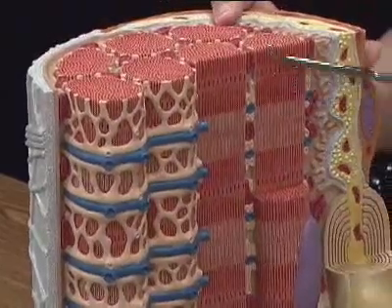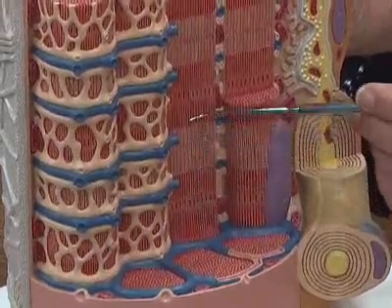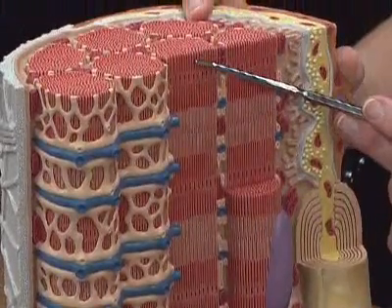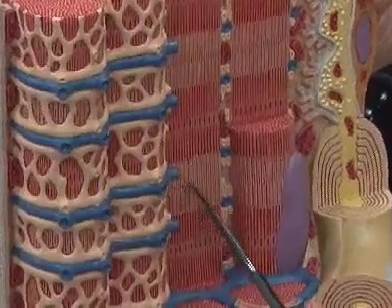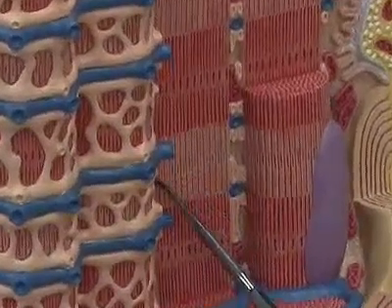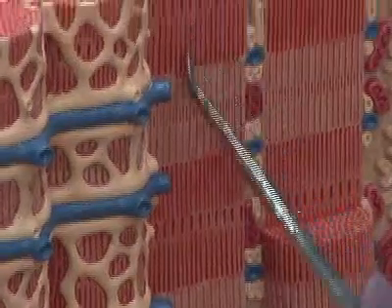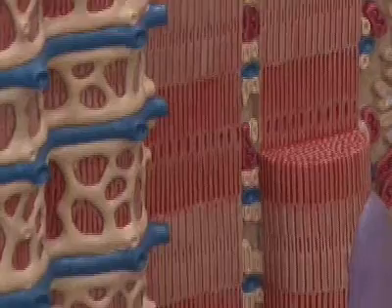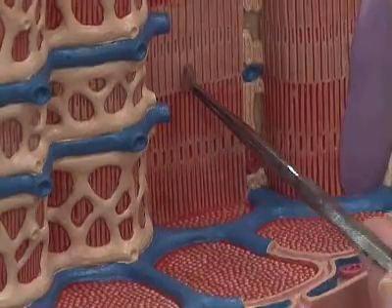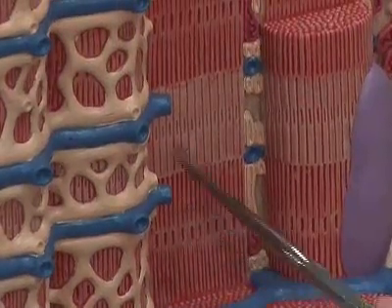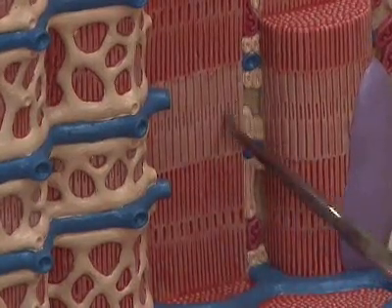The myofibrils are made up of repeating units called sarcomeres. The sarcomere is the structural functional unit of skeletal muscle. Each sarcomere extends from a Z line to the next Z line. If you look at the muscle fiber under the microscope, you can see that there are alternating light and dark bands. The Z line goes right down the middle of a light band called the I band.